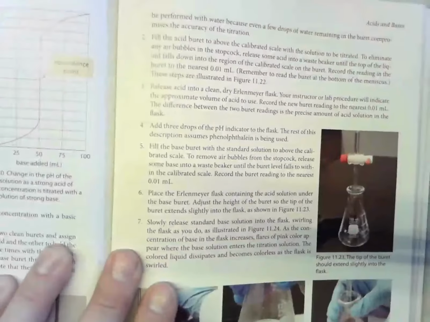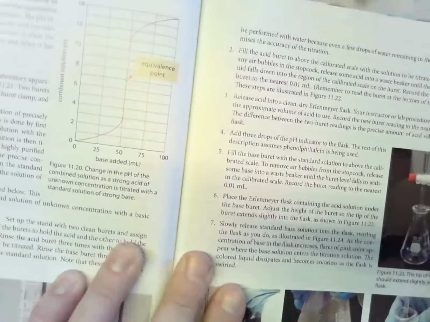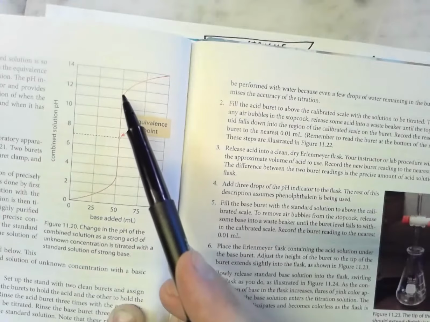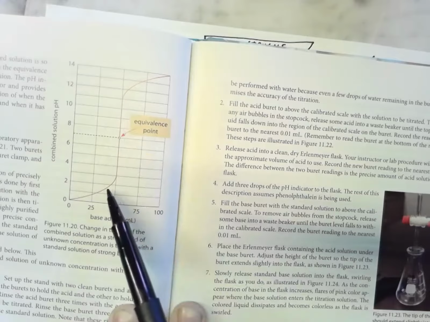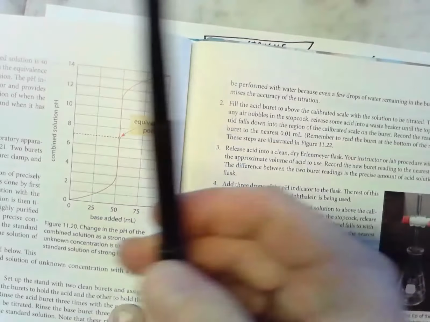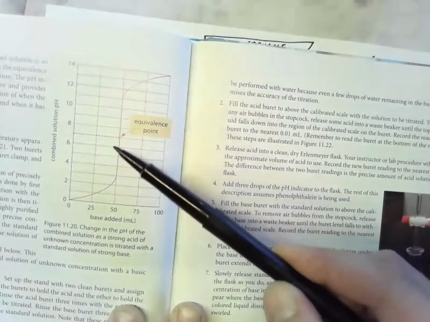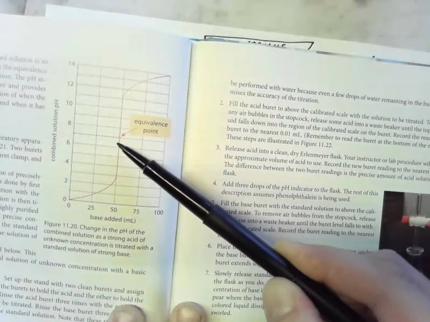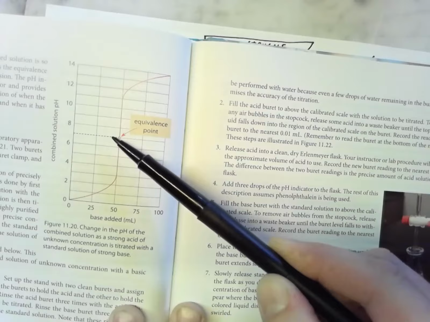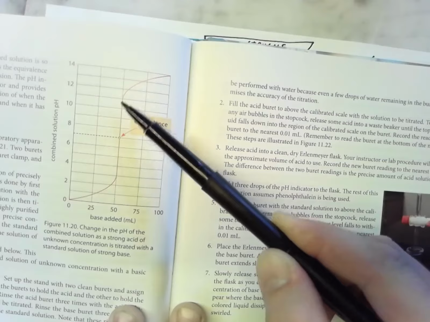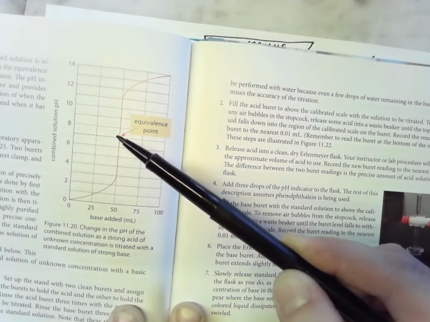So look, right here, what it does is it changes very slowly for a long while, and then all of a sudden, bam, it drops. Now this is not perfectly straight up and down, it's slightly to the side, okay? But right here, that indicator will change. And you'll know by how much you had to add to move that solution to this point what the concentration of the unknown solution is, okay?